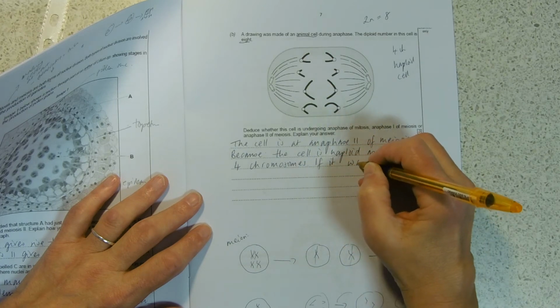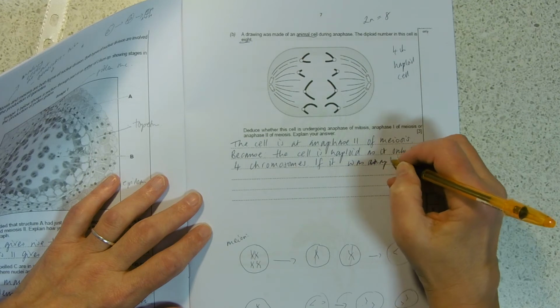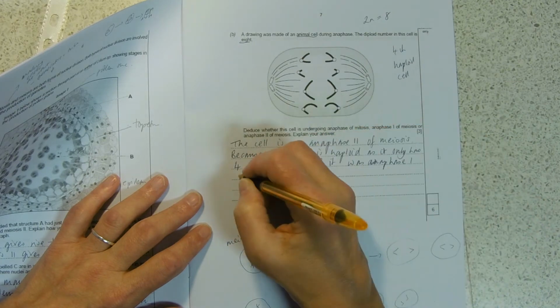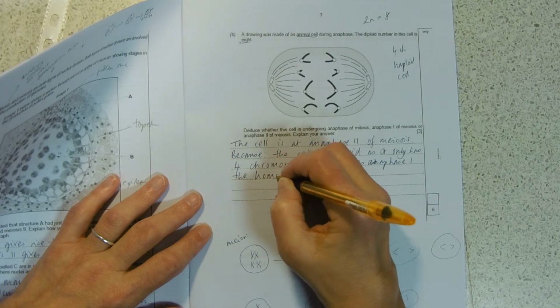If it was anaphase 1, oh, can't write and talk. If it was anaphase 1, the homologous pairs would be separating.